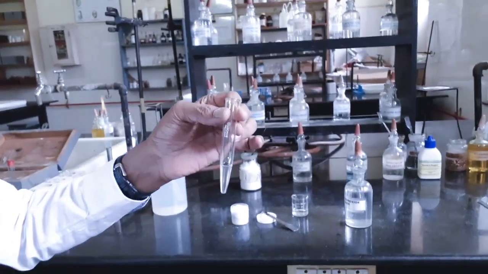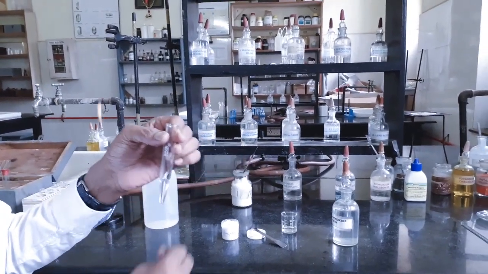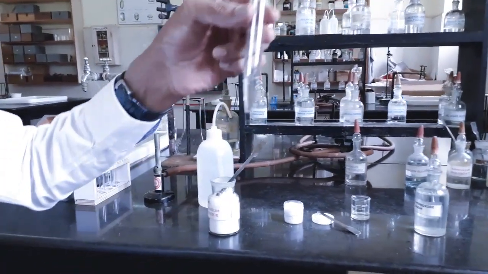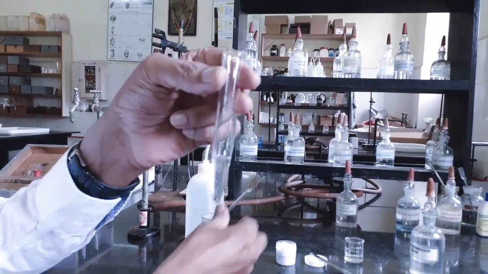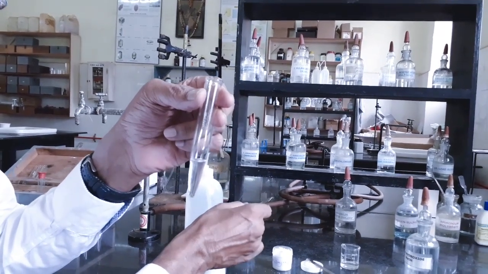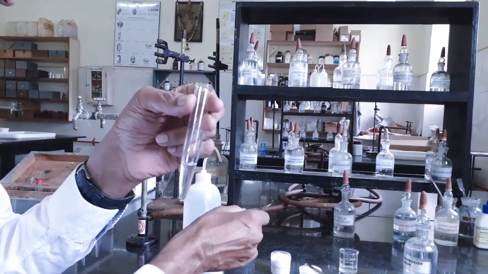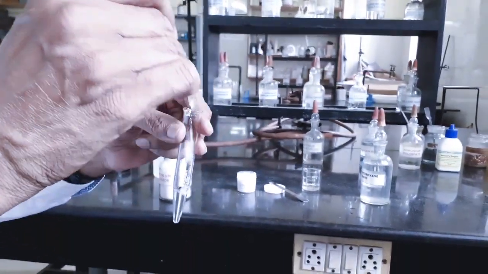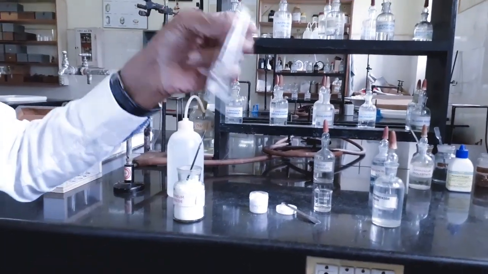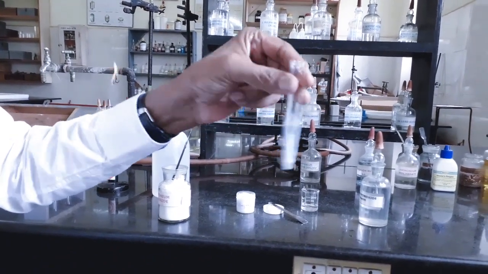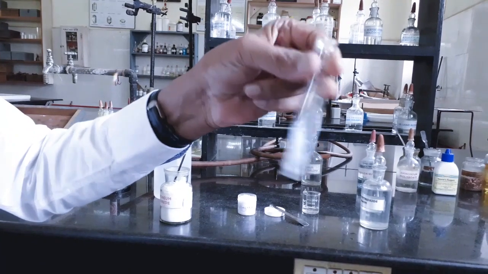To this clear solution, I am going to add solid ammonium chloride to confirm. The confirmatory test for aluminum basic radical: on adding solid ammonium chloride and on shaking, it should dissolve and white gelatinous precipitate should reappear. If it doesn't reappear, we have to warm and cool.